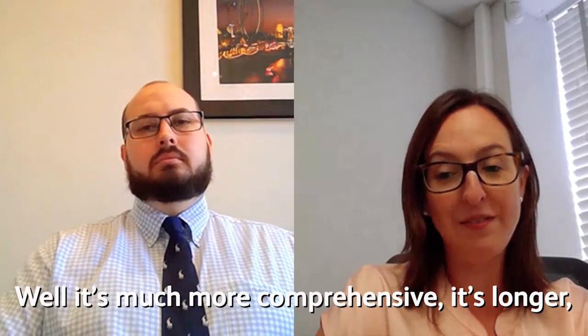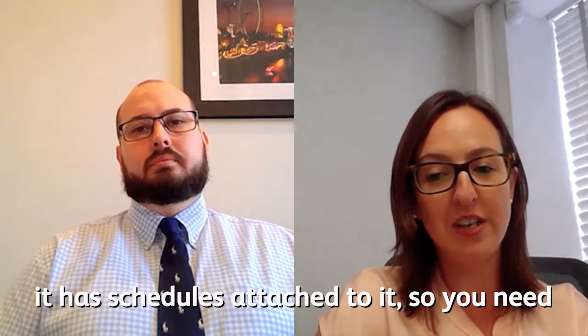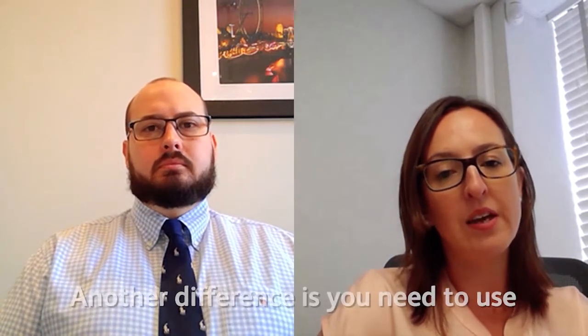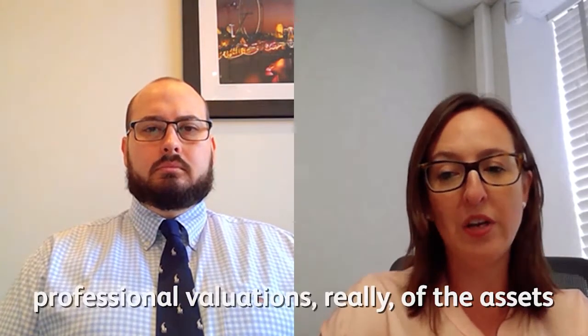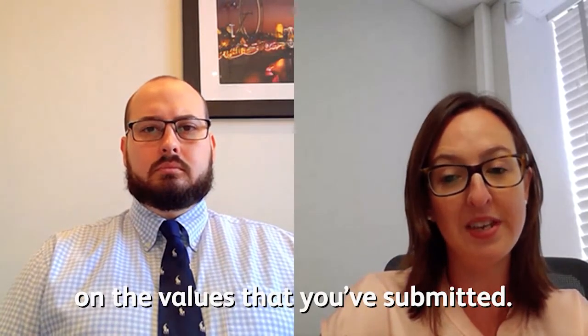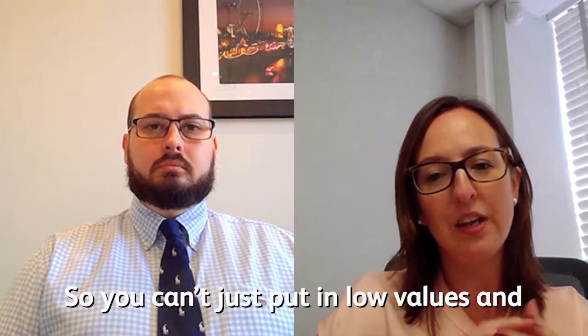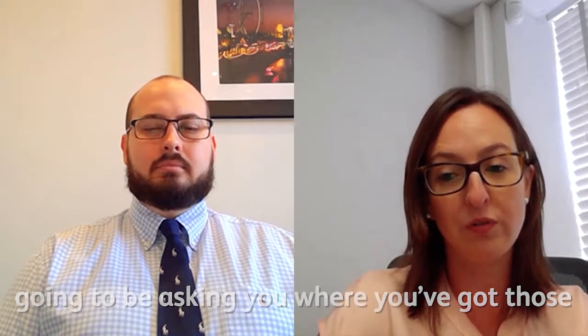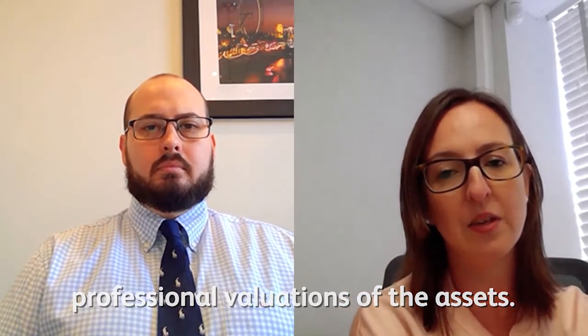Well, it's much more comprehensive. It's longer. It has schedules attached to it. So you need to give a lot more information about the estate, the assets and liabilities in there. Another difference is you need to use professional valuations of the assets, because HMRC are going to be assessing the IHT400 and they may question you on the values that you've submitted. So you can't just put in low values and hope that you pay less tax on it. HMRC are going to be asking you where you've got those valuations from. So really you need to get professional valuations of the assets.